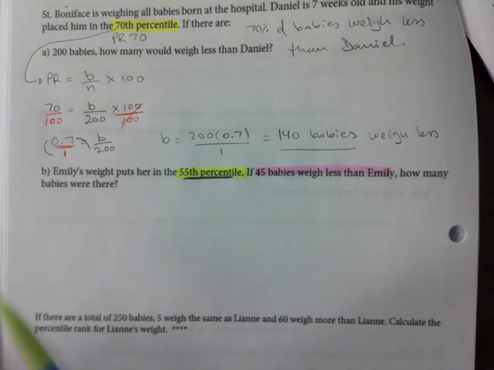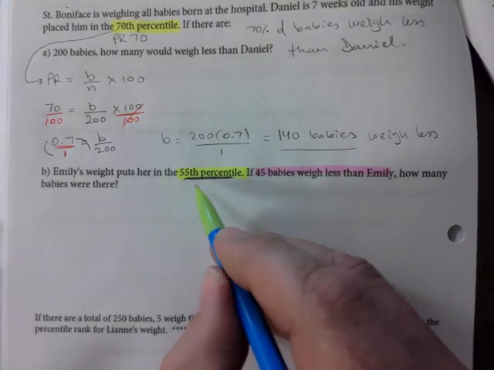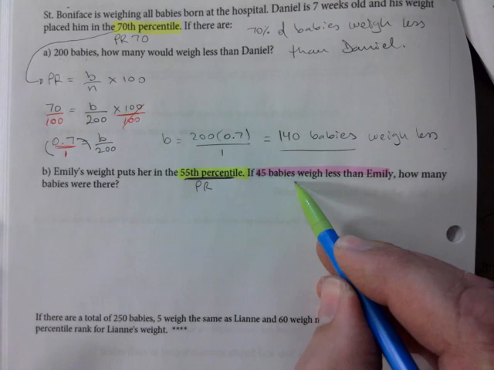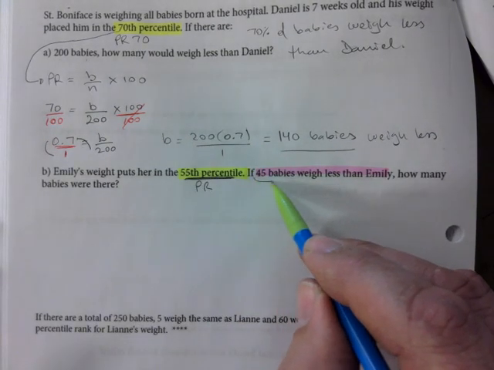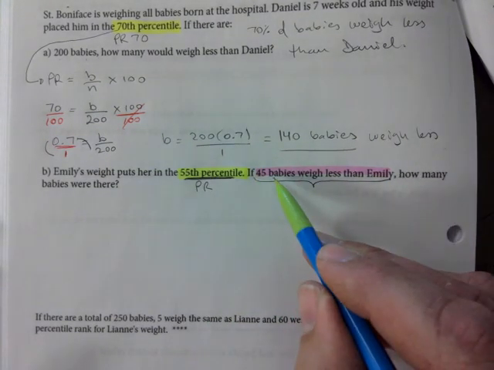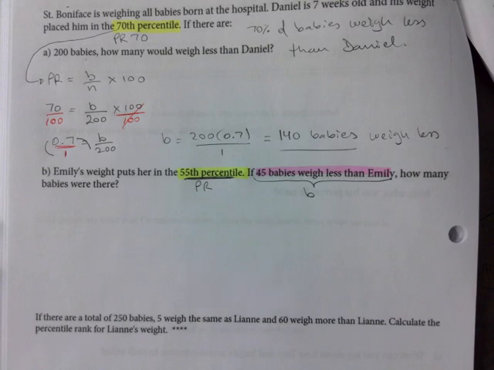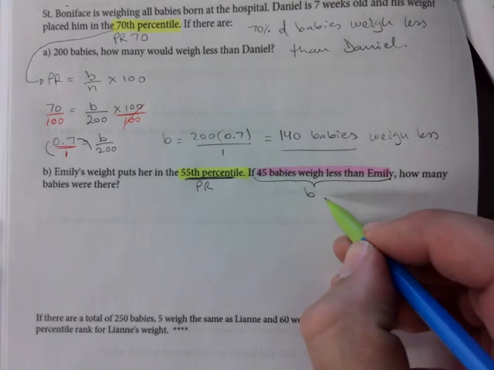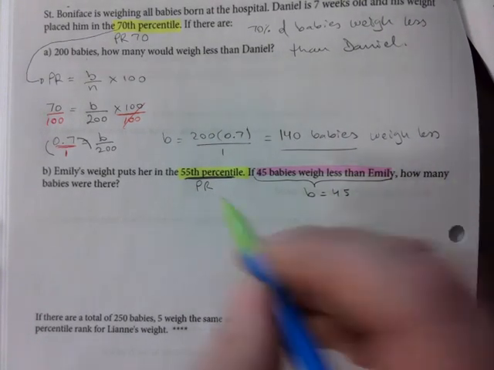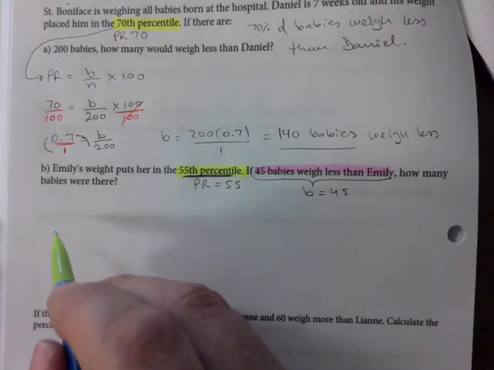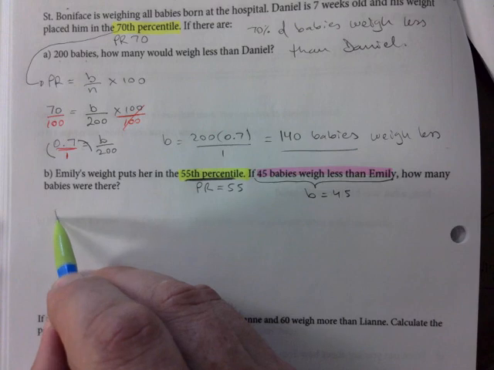So this is your PR. This is out of B and N, which letter would you give this one? Between B and N, B, way less. So there we have it. B is 45, PR is 55. Bingo. So we have everything except for N. So we're going to go PR.